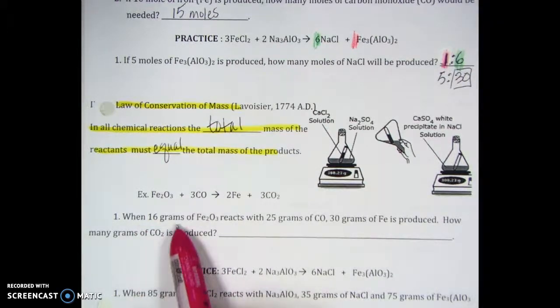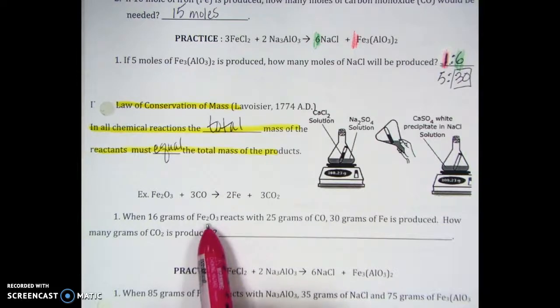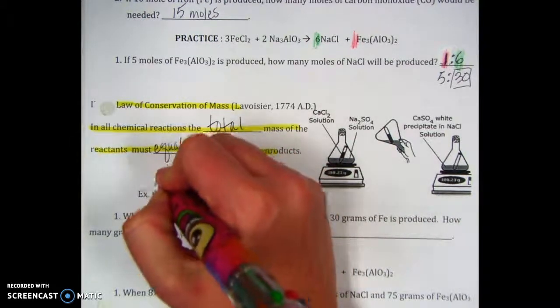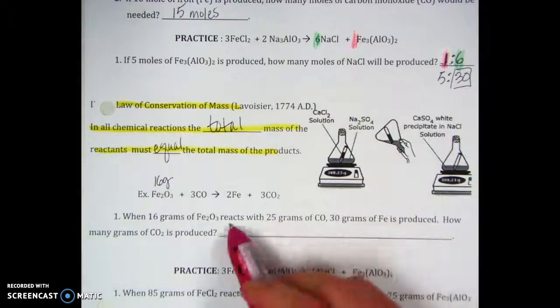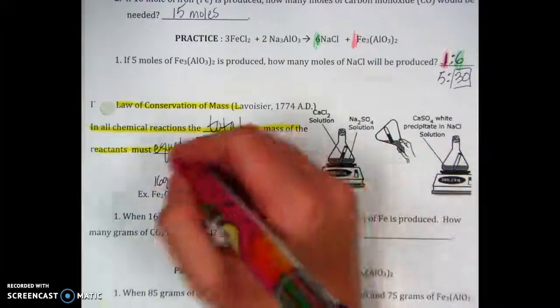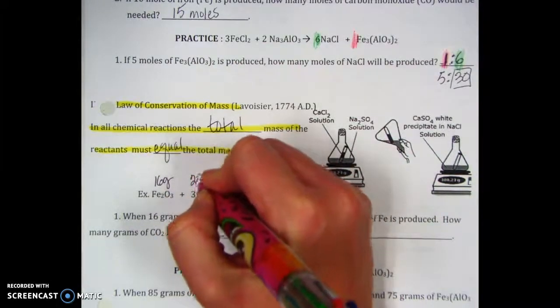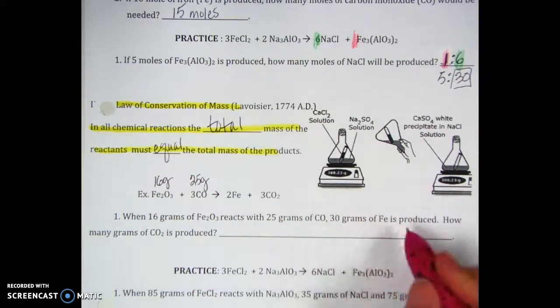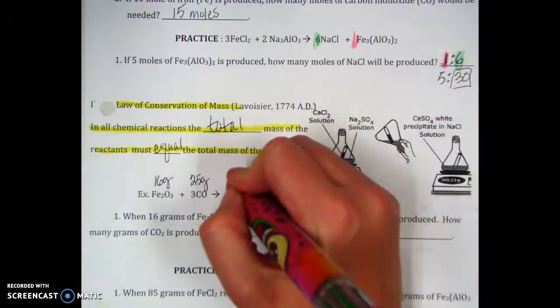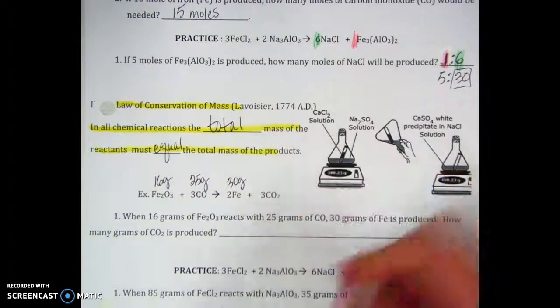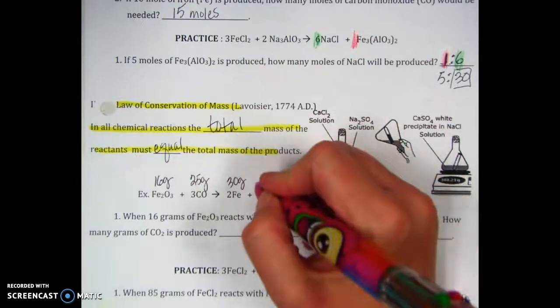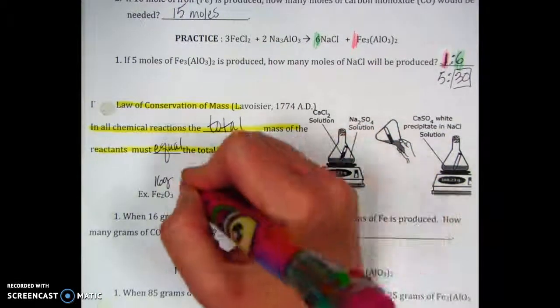So when 16 grams of iron 3 oxide, let's write 16 grams up top, reacts with 25 grams of carbon monoxide, 30 grams of iron is produced. How many grams of carbon dioxide are produced?